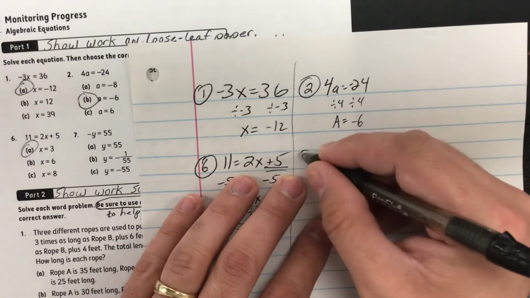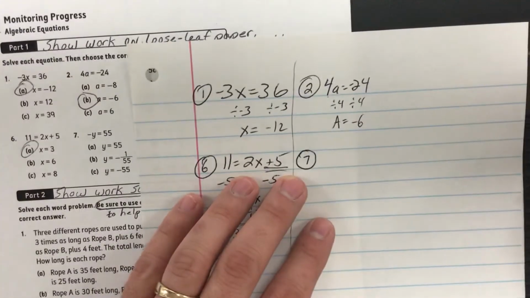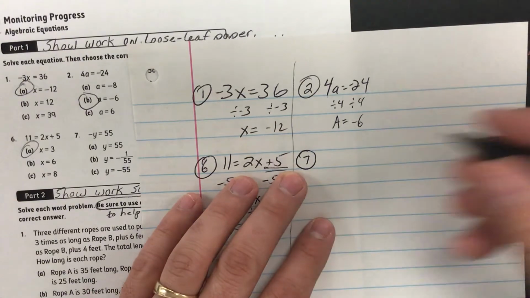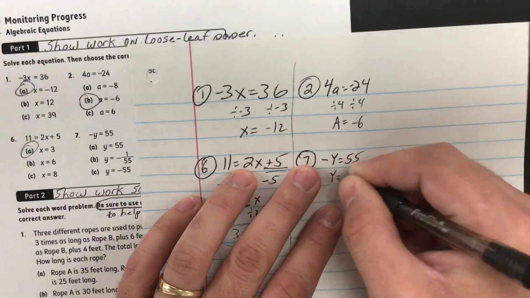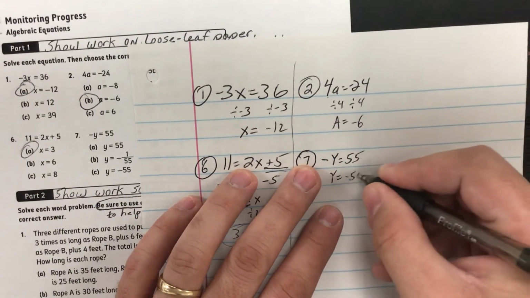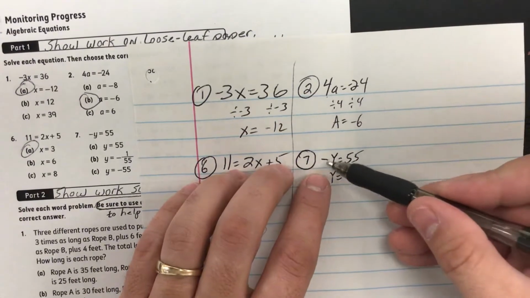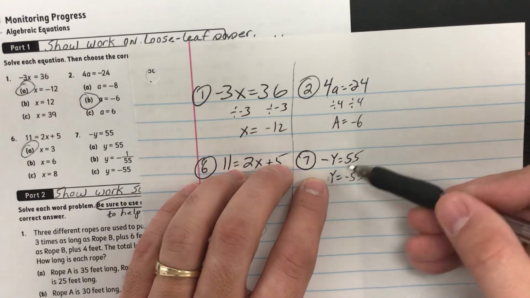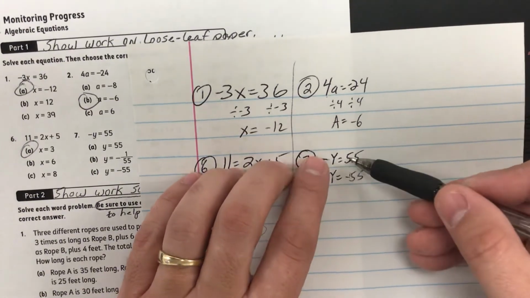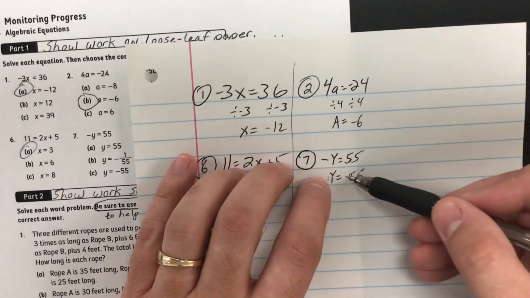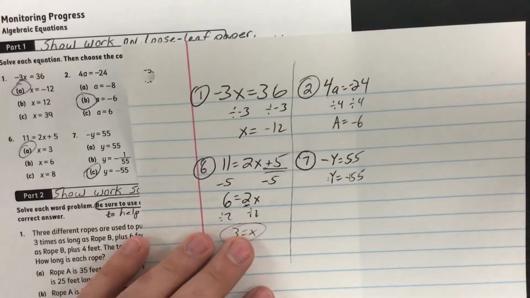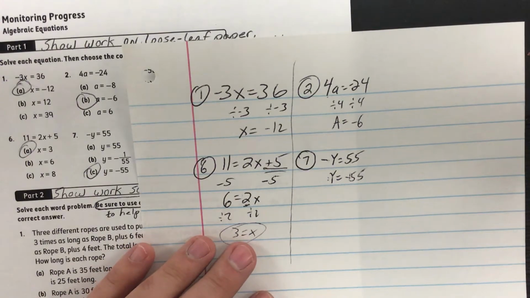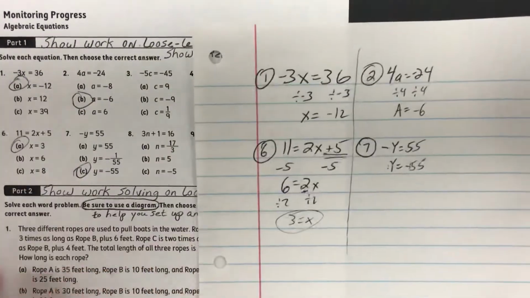Question number 7. Easiest one on here. If negative y is 55, what is positive y? All you do is flip the sign, take it away, and add the sign here. So you change the sign. Do not get that one wrong. That's negative? Yeah.